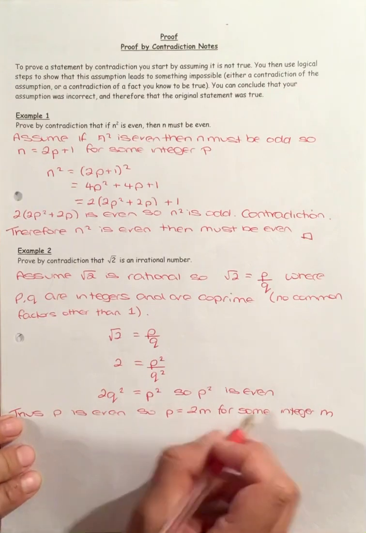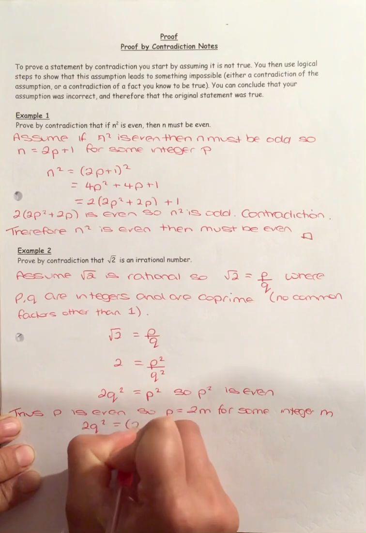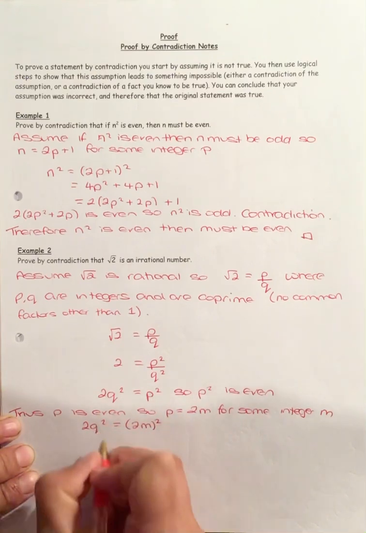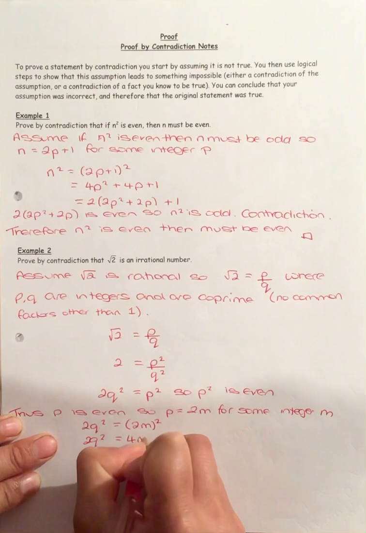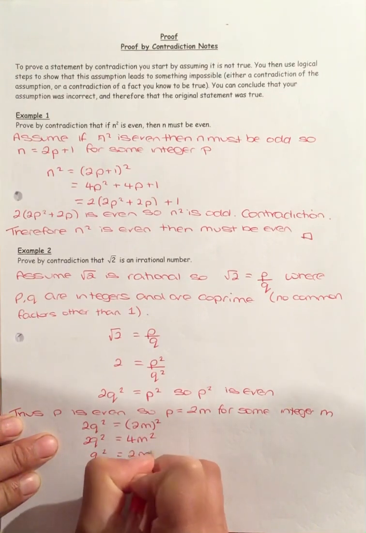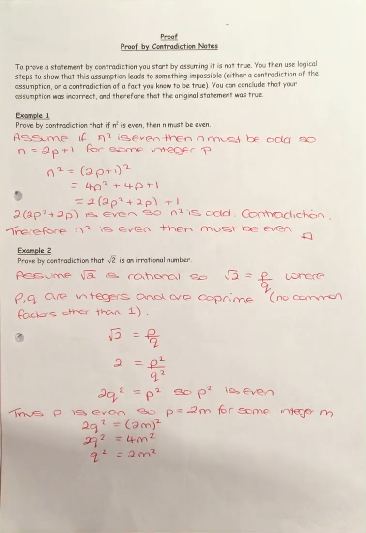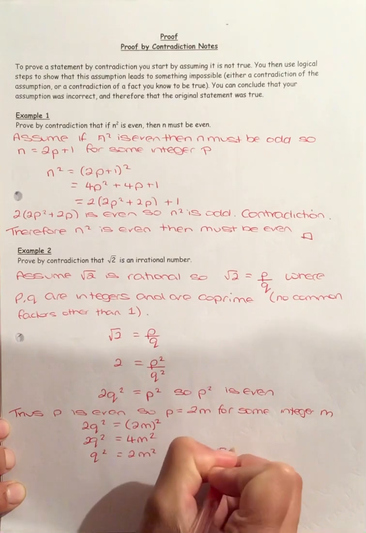So if I replace p with 2m, 2q squared is (2m) squared. Multiplying out my brackets, that means 2q squared is 4m squared, and halving that tells me q squared is 2m squared. Well, this means that q squared is even, because it's 2 lots of something.